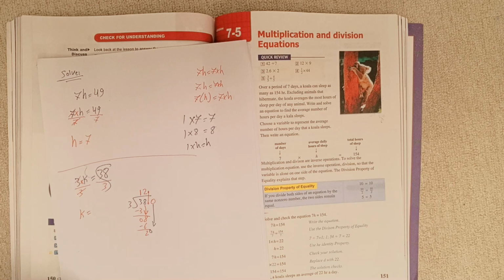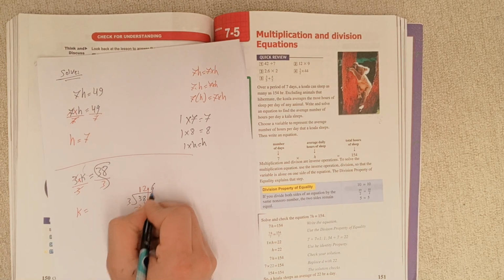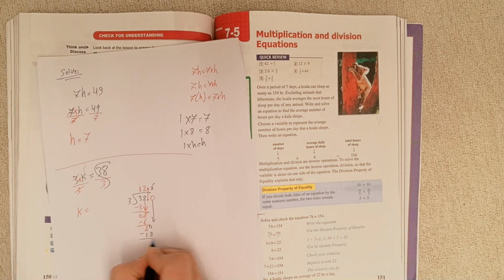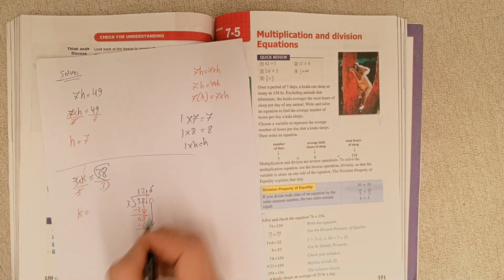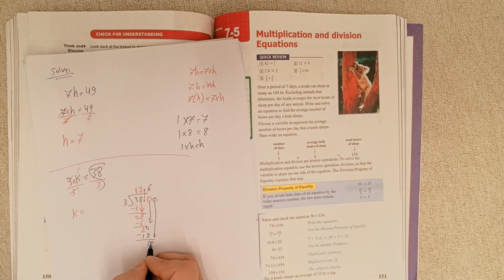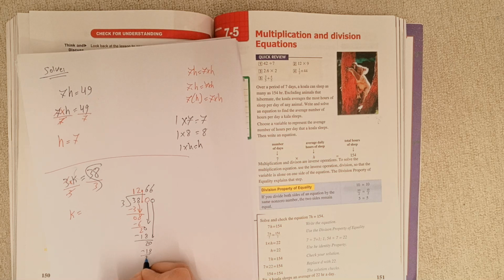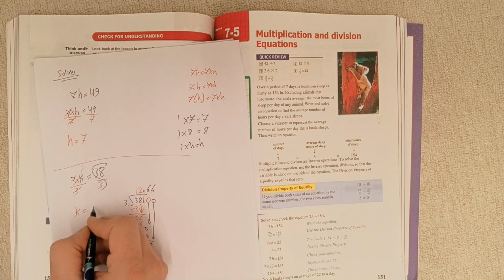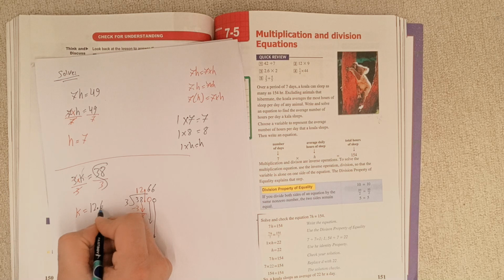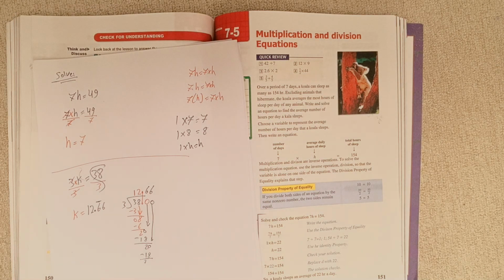6 times 3 is going to be 18, because 7 times 3 is 21, which is bigger. 6 times 3 is 18. It's going to be 2. Add more 0s and bring them down. How many 3s in 20 again? It's 6. 6 times 3 is 18. It's repeating. So the answer is going to be 12.66, or we can say 12.6. You can use that one.